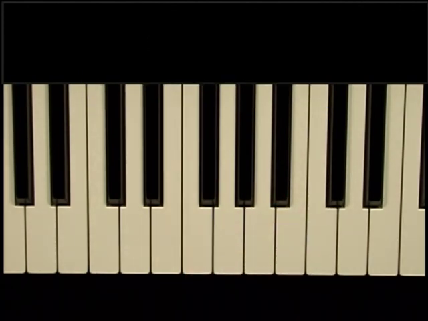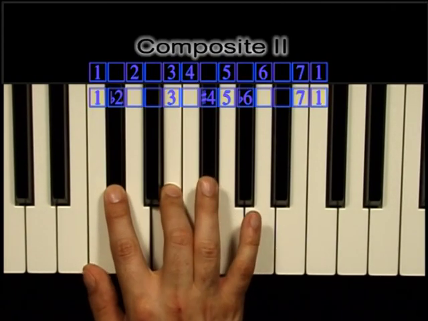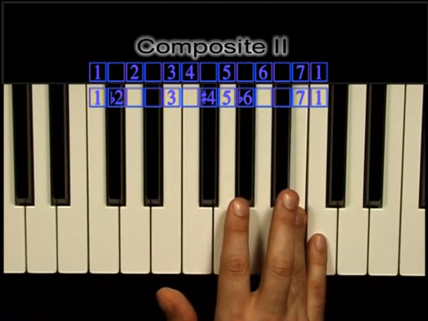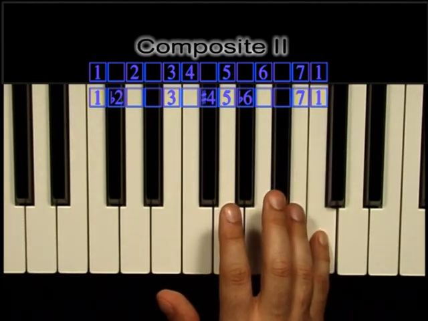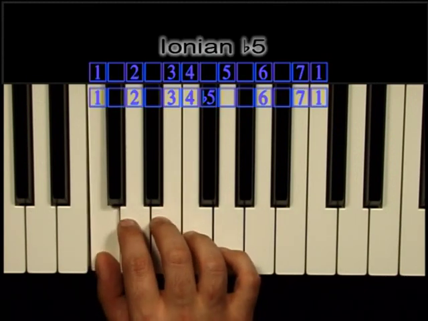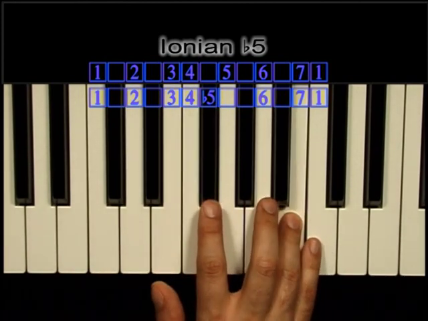If we flat the 2 and the 6 and sharp the 4, we get the composite 2: 1, flat 2, 3, sharp 4, 5, flat 6, 7, and 1. If we flat just the 5, we get the Ionian flat 5: 1, 2, 3, 4, flat 5, 6, 7, and 1.